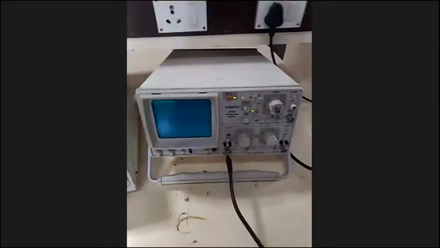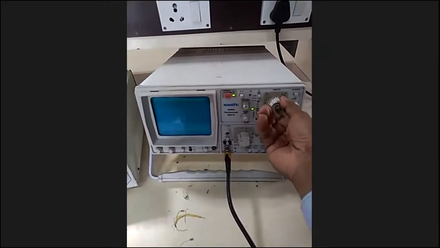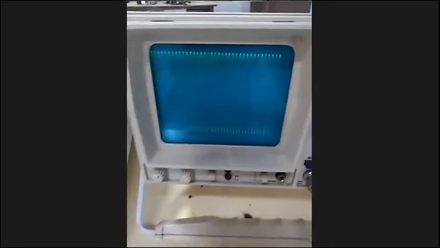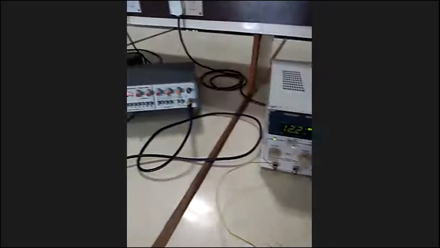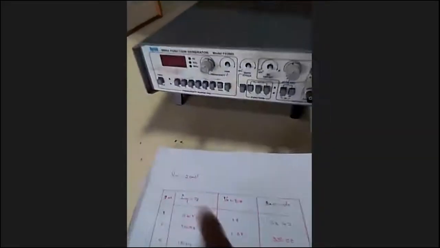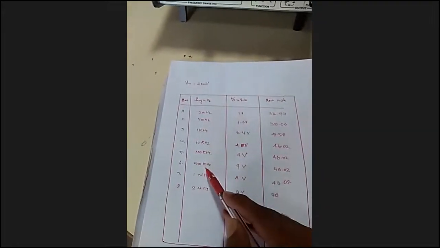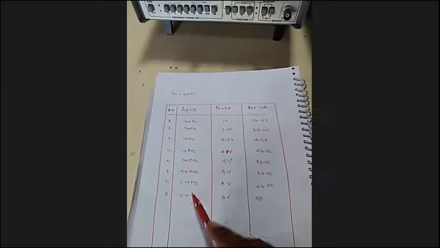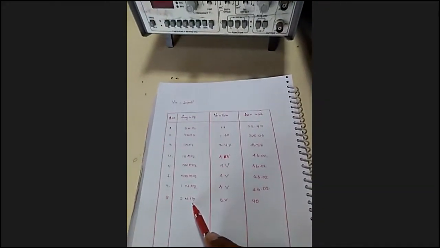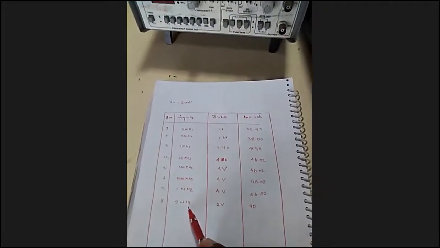I have a CRO here, a cathode ray oscilloscope, to view the output voltage. The input voltage we have noted is 20 millivolt. So this is the tabulation. I have taken the readings for your sake. It runs from 200 hertz, 500, 1 kilohertz, 10 kilohertz, 100, 500, 1 megahertz, 2 megahertz. When you see this video, you pause it and note down these readings, right?